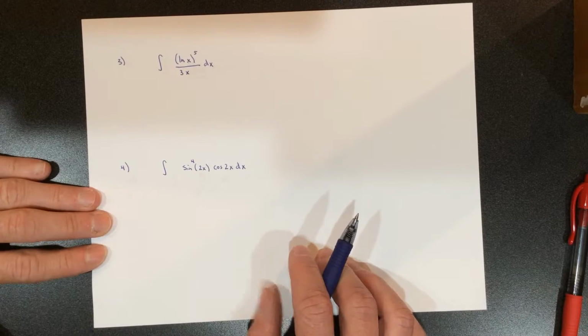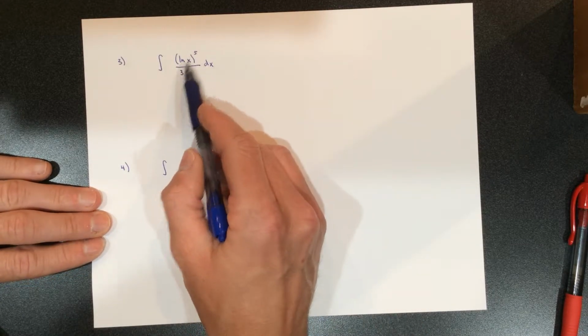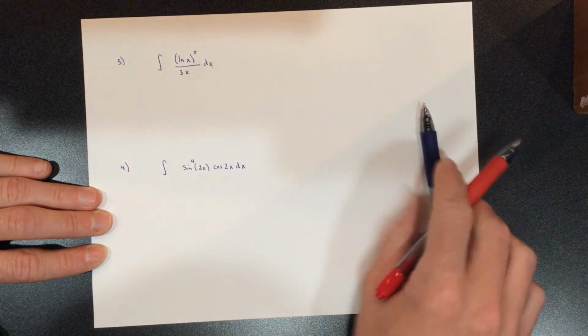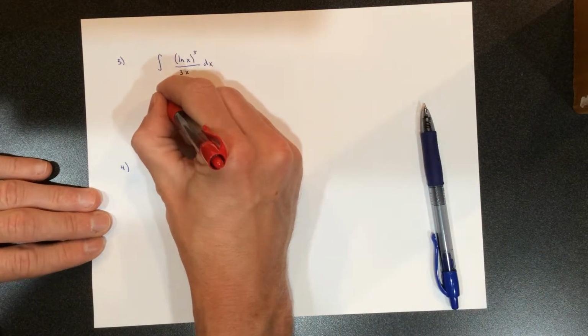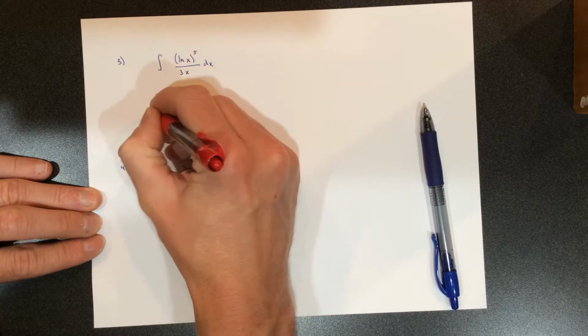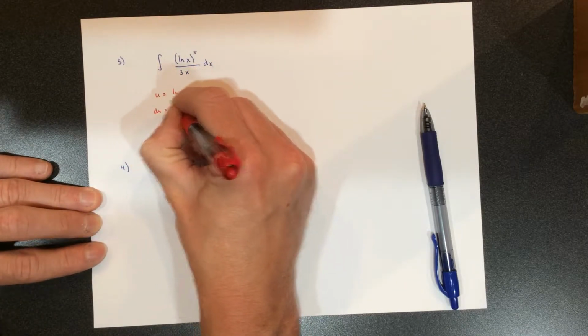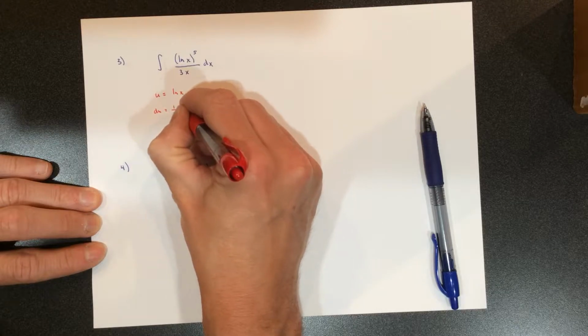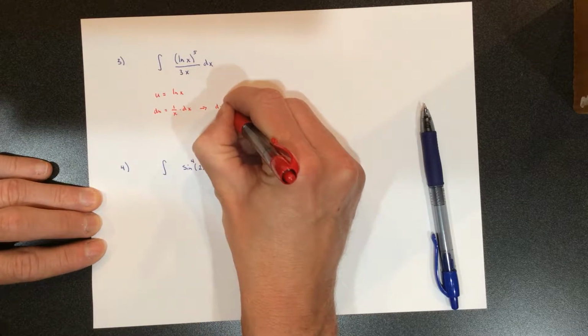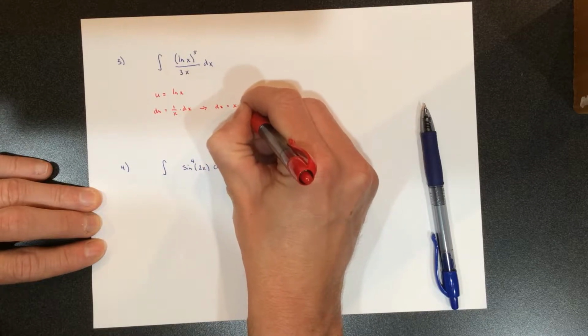Right, this next one, I have the natural log of x to the 5th over 3x dx. I don't even know what's going on, but I have something to the 5th power. I'm going to probably think this is power rule. So go ahead and make the natural log of x your u, which du then is 1 over x dx, which says that dx is equal to x times du.